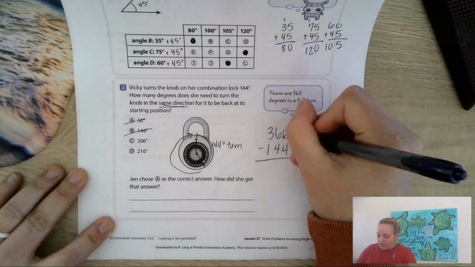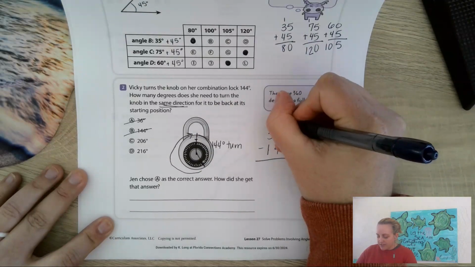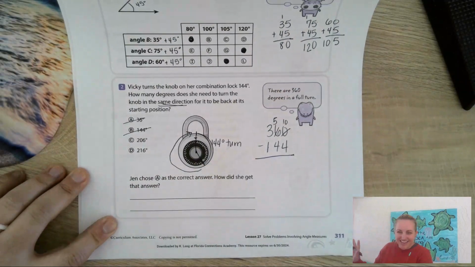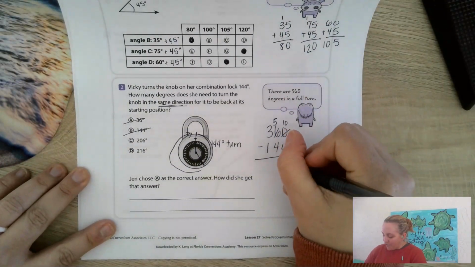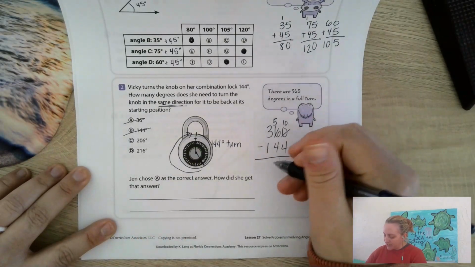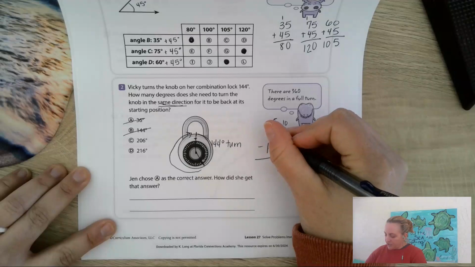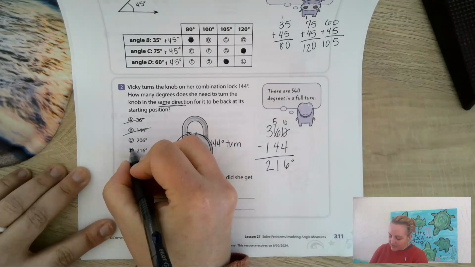Okay, well, I'm going to go ahead and do my subtraction. Remember, I have to regroup. All of our other skills that we've learned in math still come into play. I still have to do regrouping. 10 minus 4 is 6. Oh, they both end in 6. All right, 5 minus 4 is 1. 3 minus 1 is 2, so it's 216 degrees is the answer.